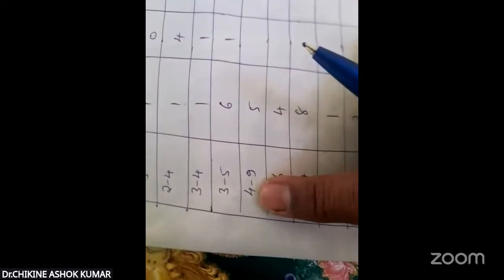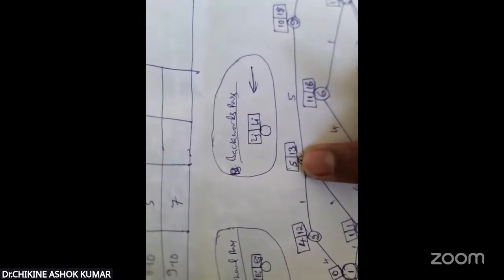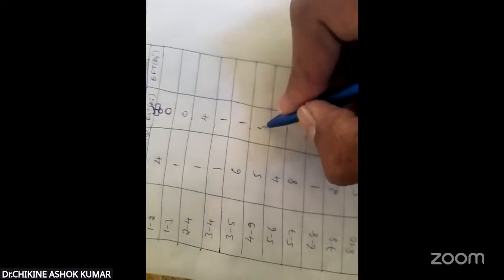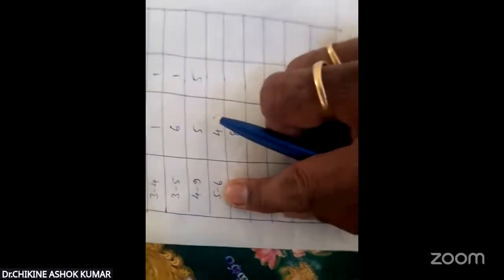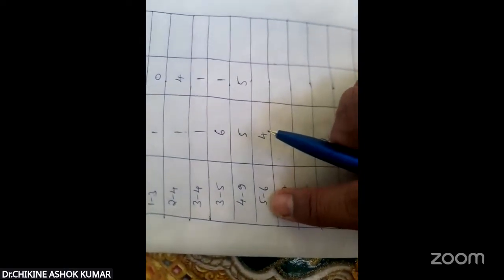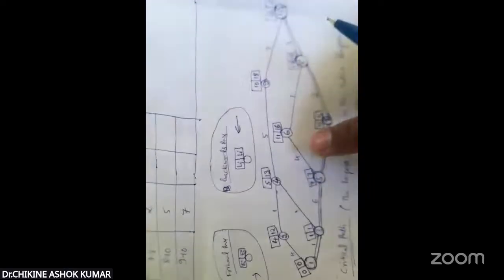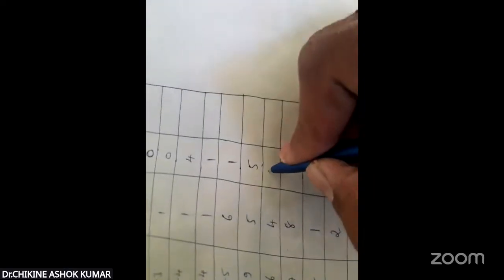4 to 9 means 4 is the first activity. What is node 4's first value? Node 4's corresponding value is 5. So write down 5. Next, 5 to 6. 5 is the first node. Its corresponding first square box is 7. Right? 7 here. Similarly, 5 to 7. 5 is the first node, and its value is 7. 6 to 8. 6 is the first node. Node 6's first square box is 11. Right? 11 here. 7 to 8. 7 is the first. Node 7's first value is 15.